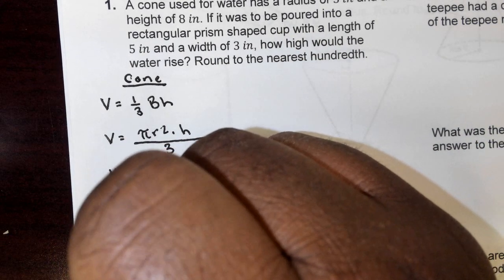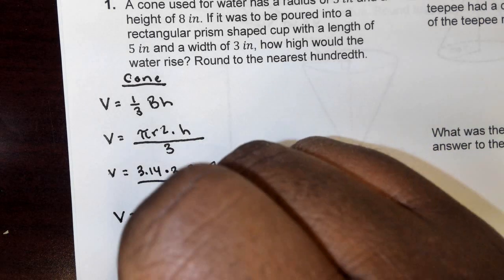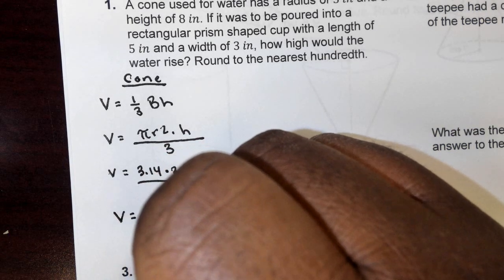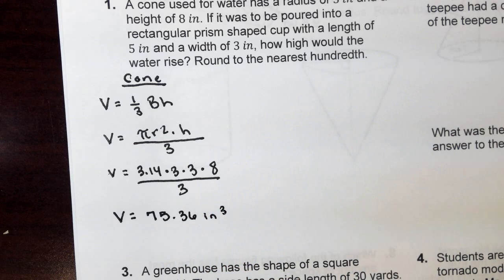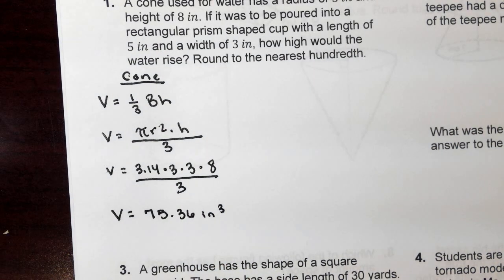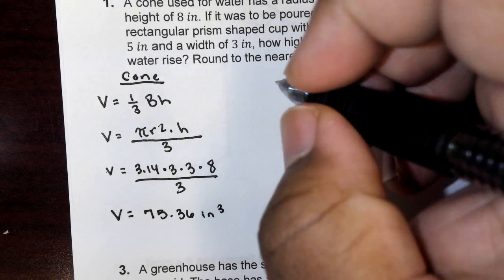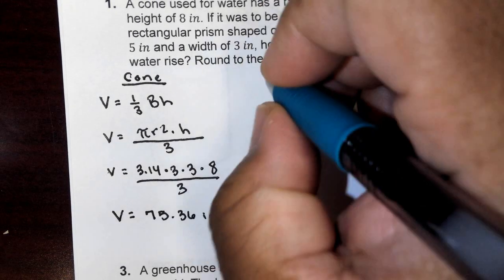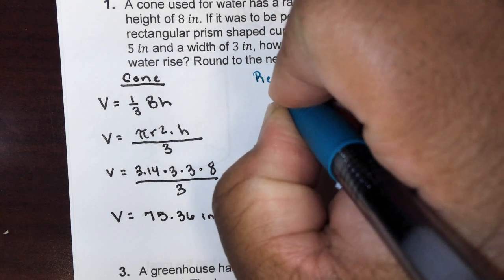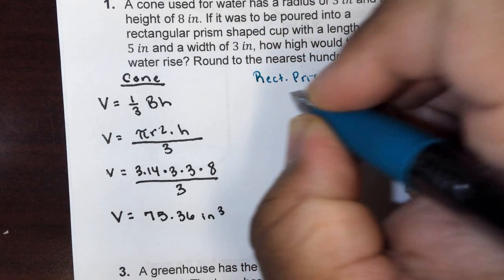If you put that in the calculator to the nearest hundredth, you'll get 75.36. This is inches cubed. That is the volume of the water in the cone. They're going to pour that water from the cone into the rectangular prism shaped cup. So, get my right color pen. Here we go. For the rectangular prism, we're going to find the height of the water.